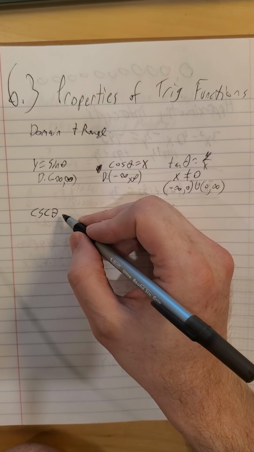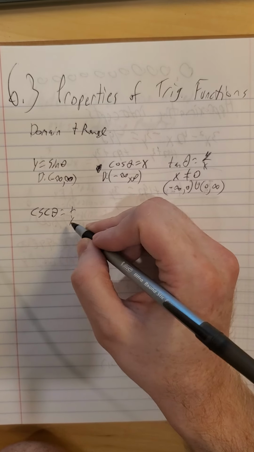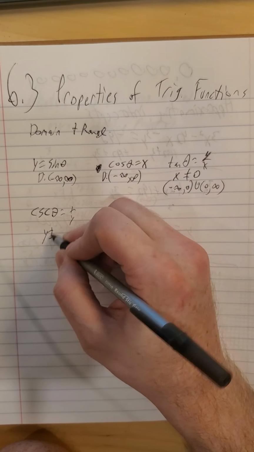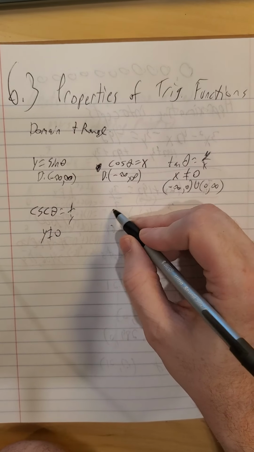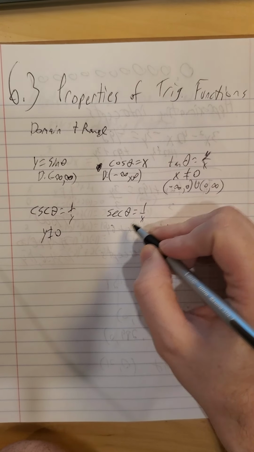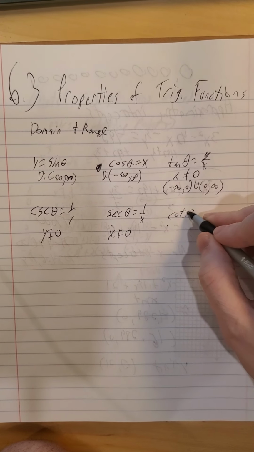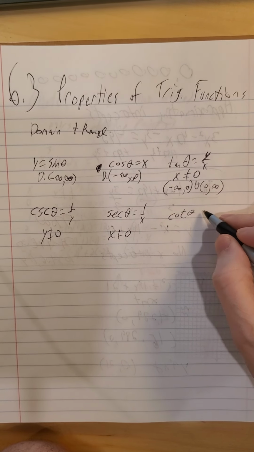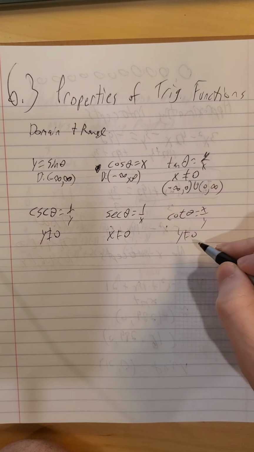Cosecant theta, remember, is the reciprocal of sine, so that is 1 over y, so y is non-zero. Secant theta is the reciprocal of cosine, so x is non-zero. And cotangent theta is the reciprocal of tangent, so x over y, so y is also non-zero for that guy.